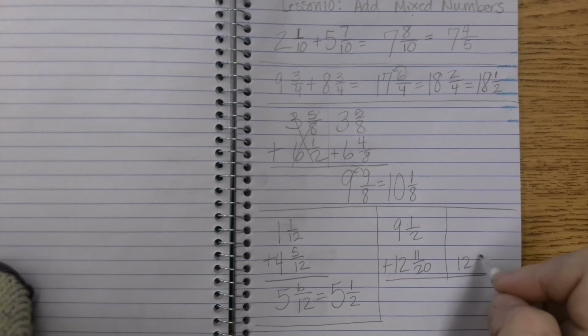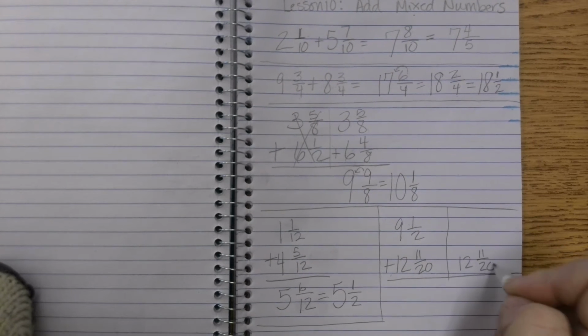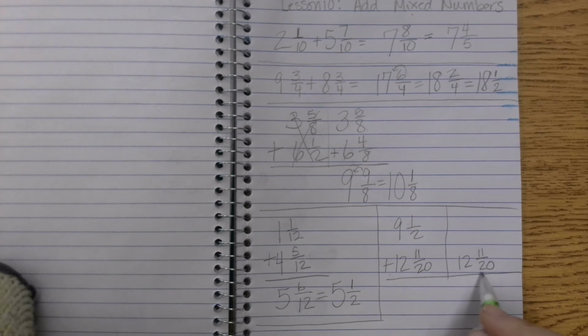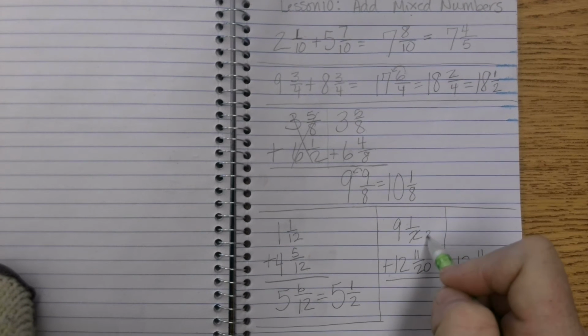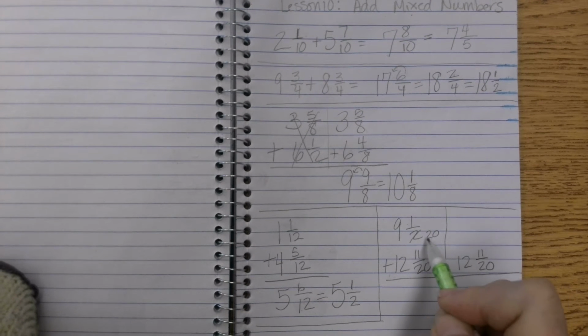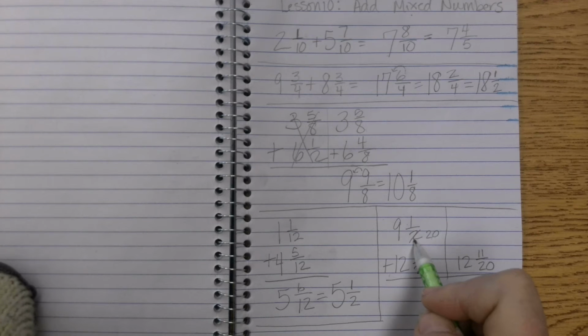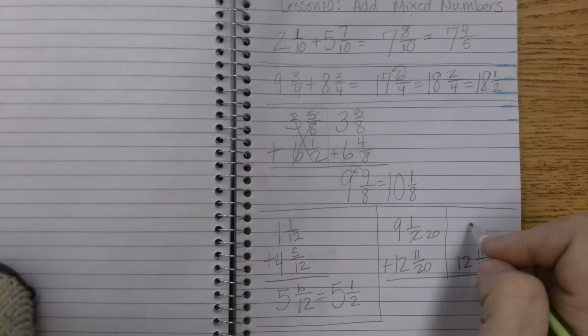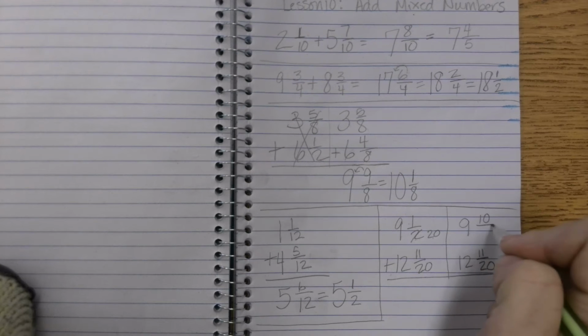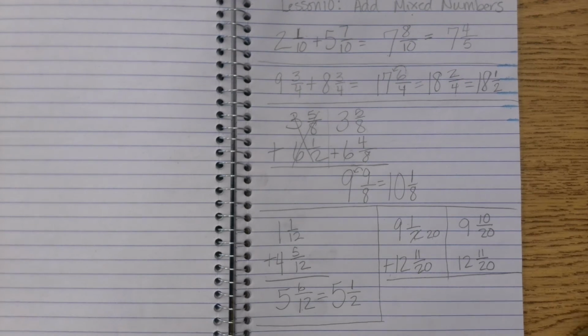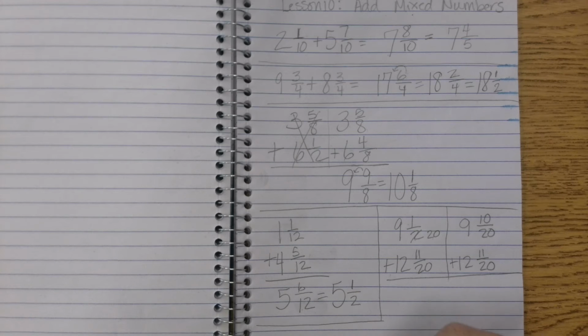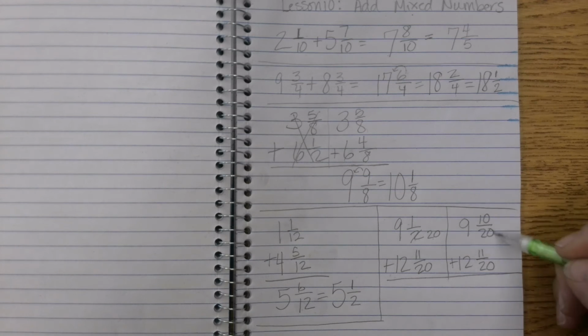So again, I'm going to move the one that was perfectly fine just over here, so I know it's ready to roll. This one I'm going to change into 20. 20 divided by 2 is 10. 10 times 1 is 10. So I have 9 and 10/20. Okay, so now I'm ready to add. All right, now I have matching denominators.